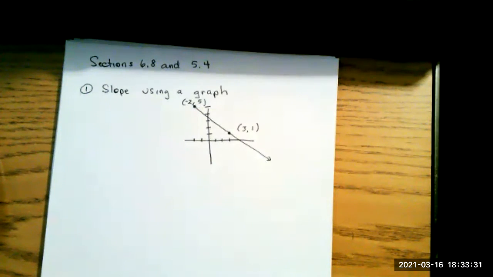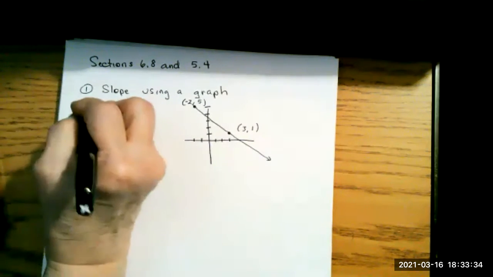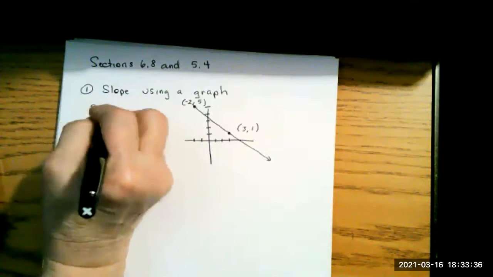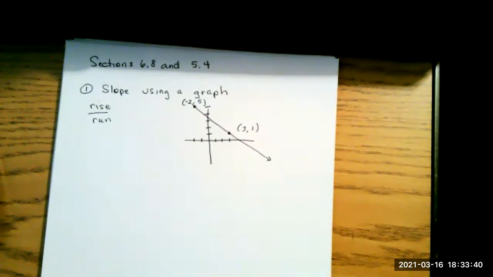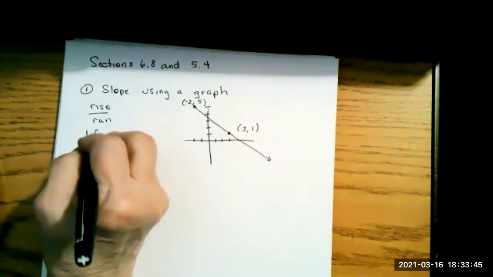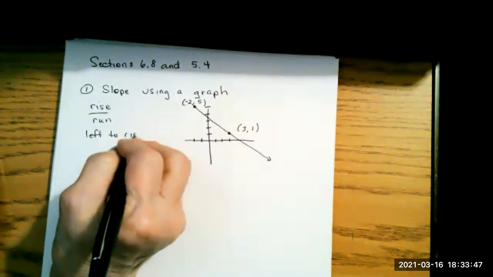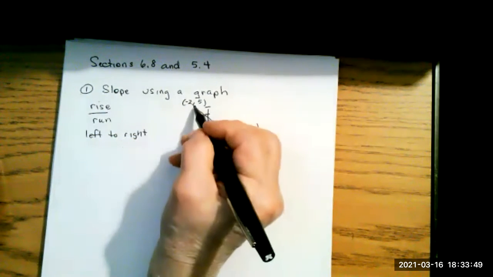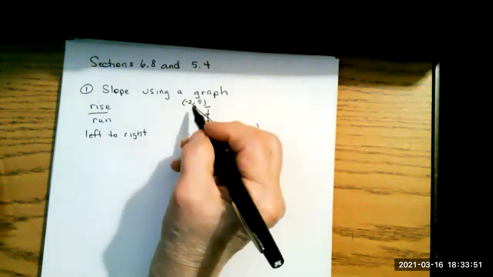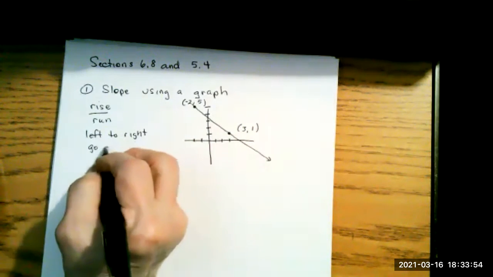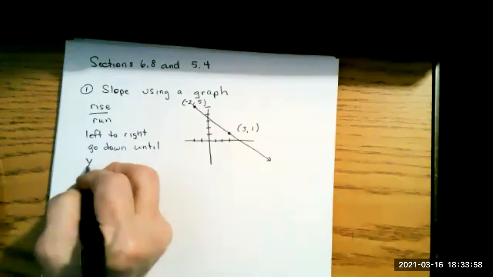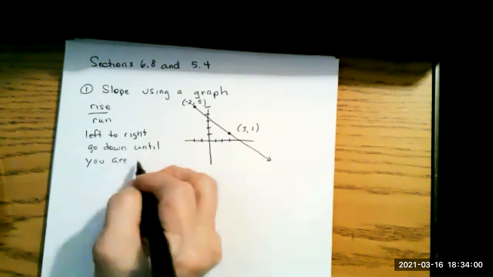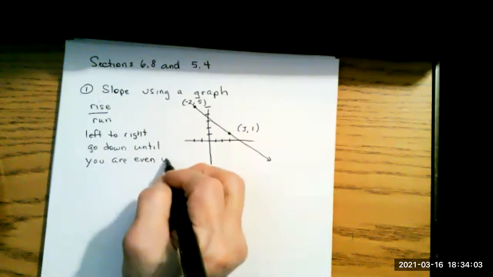And they want you to find the slope. Now, some of you remember from long ago that some teacher told you that it was rise over run. That's fine. But what you want to do is to try to go left to right. We do this all the time, left to right. So this would be my first point that I want to use. And then go down until you are even with the other point.